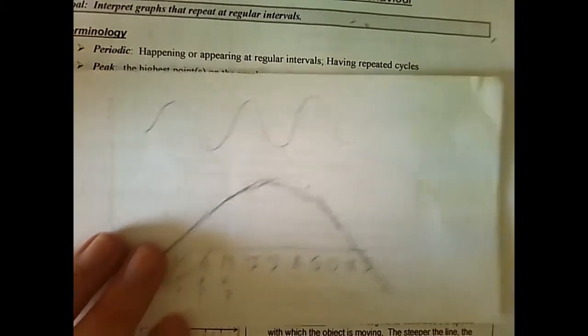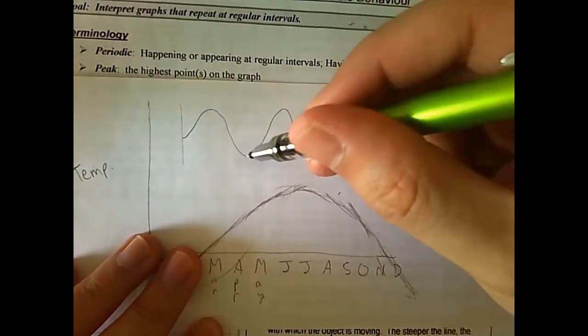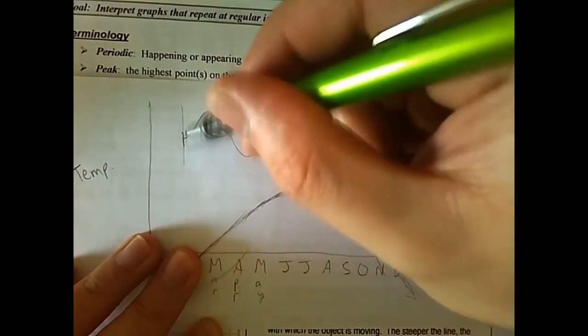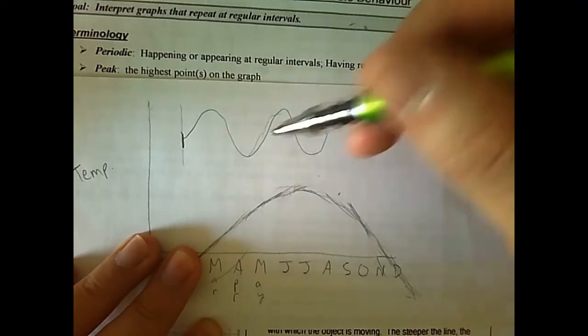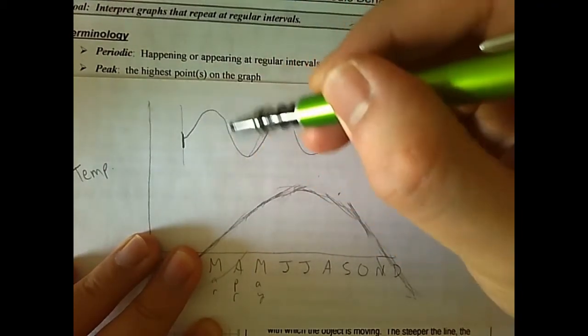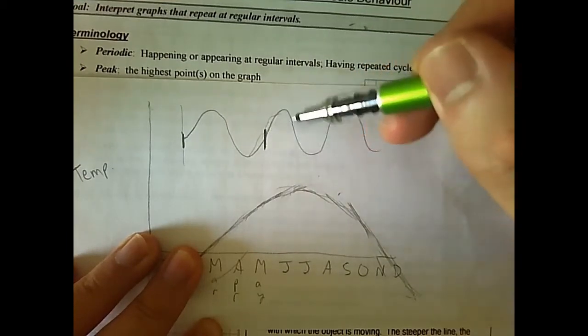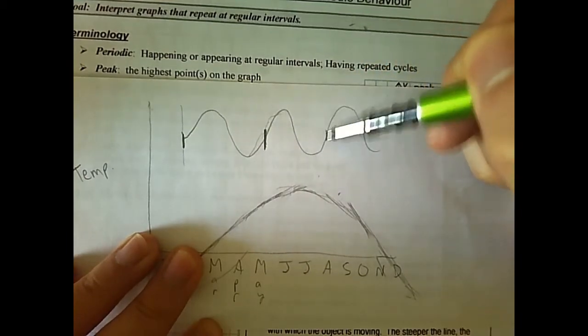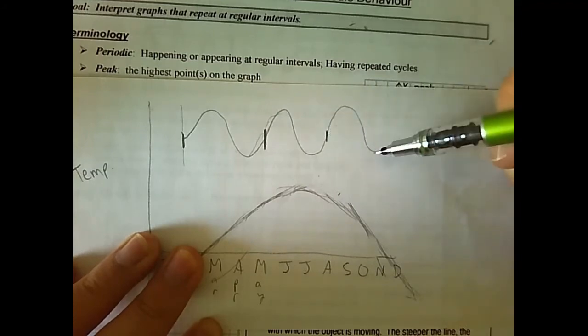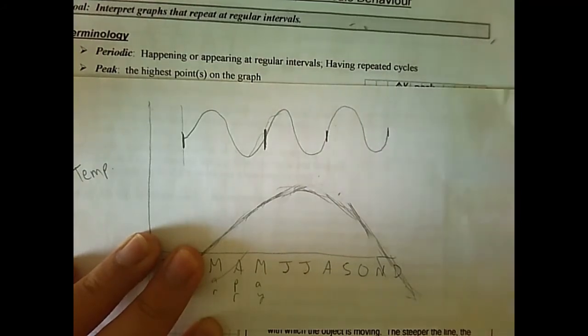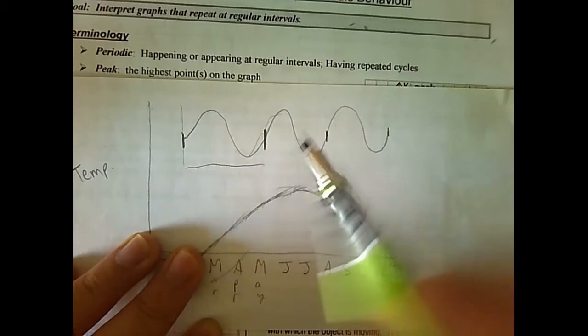So on this graph, even though it's not drawn very accurately, my graph starts here. When is it going to start here again, going up and then down again? Here, up and then down, and then up again. So this pattern would keep repeating over and over again. So this would be considered one period.